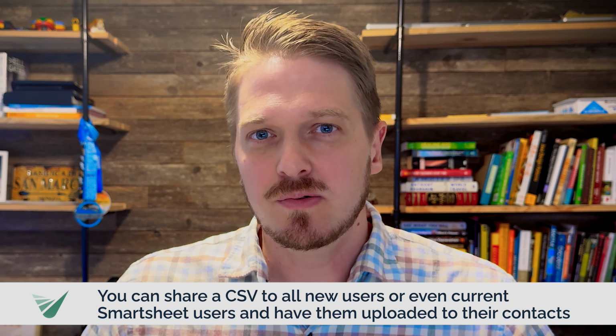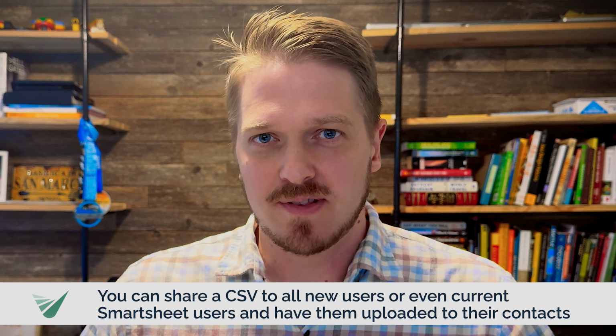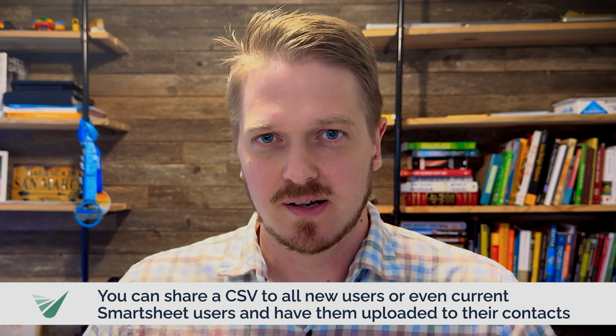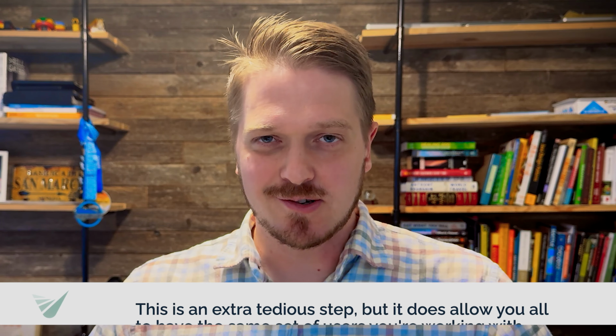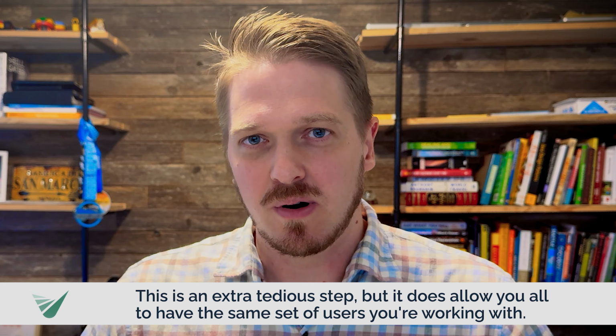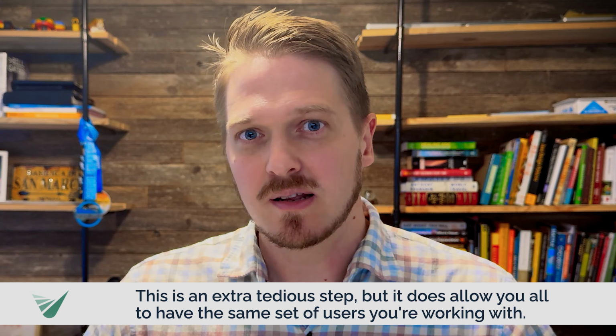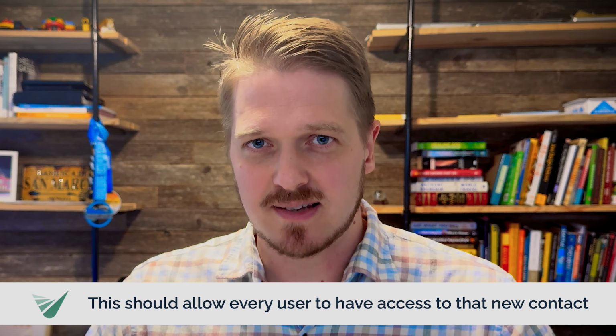And then making sure that your onboarding process with Smartsheet emphasizes how important it is to use the same Smartsheet contacts. You can share a CSV to all new users or even current Smartsheet users and have them upload it to their contacts. So if they upload the CSV to the My Smartsheet contacts in their own profile, they are able to have a consistent list with you. This is an extra tedious step, but it does allow you all to have the same set of users you're working with. You don't want to constantly share a new CSV file, so it's important to have everyone share to that single sheet where you add the user's email. This should allow every user to have access to that new contact.